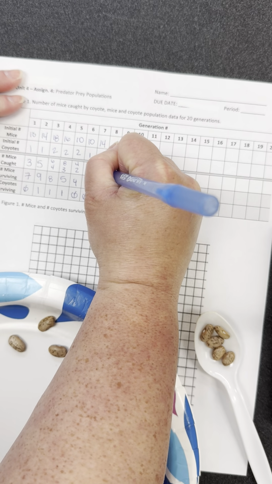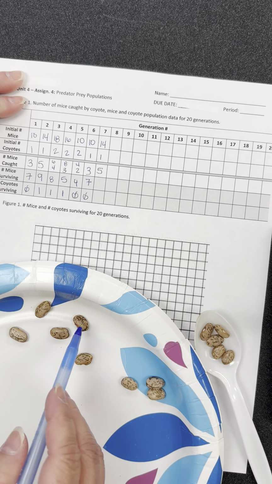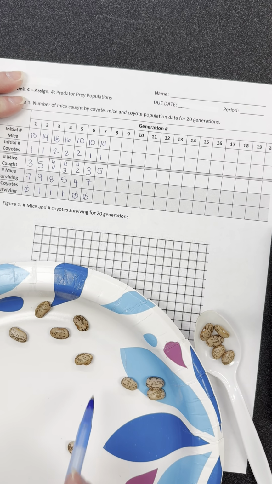So we caught 5 out of 14. That means that we have 9. Let's double check. 1, 2, 3, 4, 5, 6, 7, 8, 9. Yep. 9 that survived. My coyote does survive this time because he caught enough. The 9 mice that survived are going to double in population size to become 18. Oh my gosh. And then the 1 coyote is going to double to become 2.